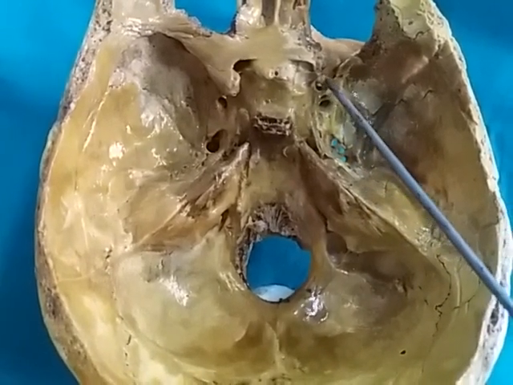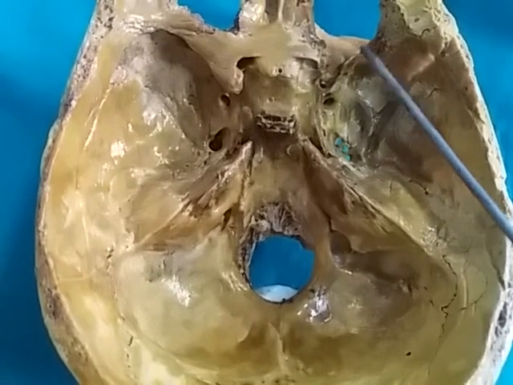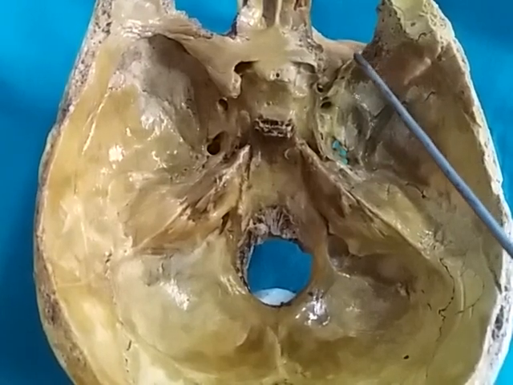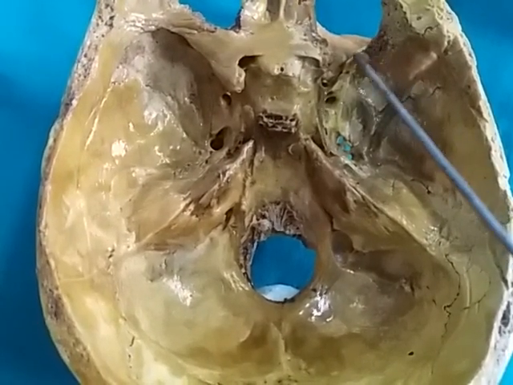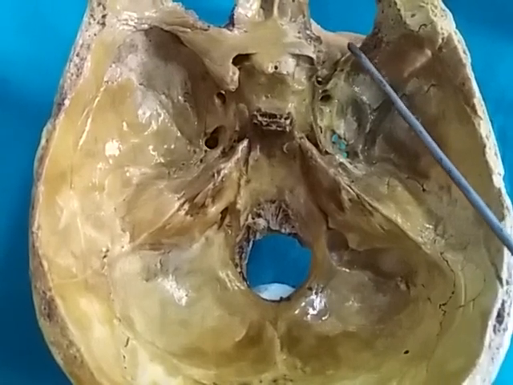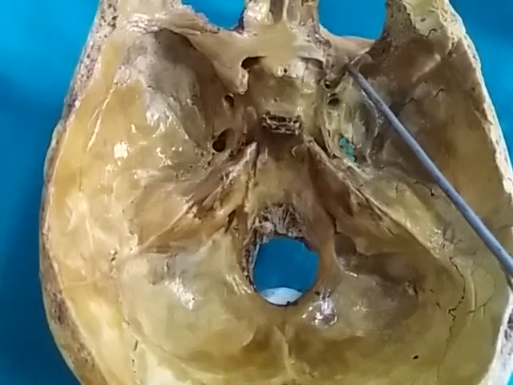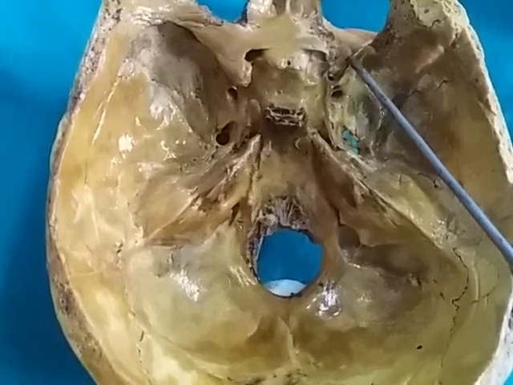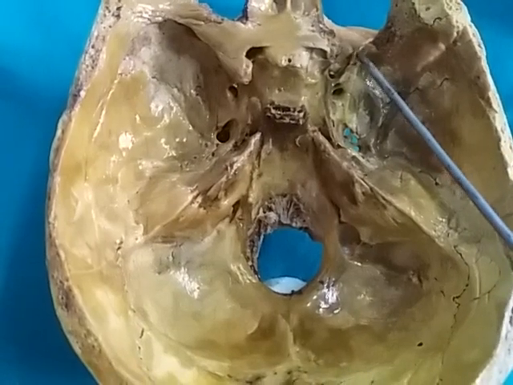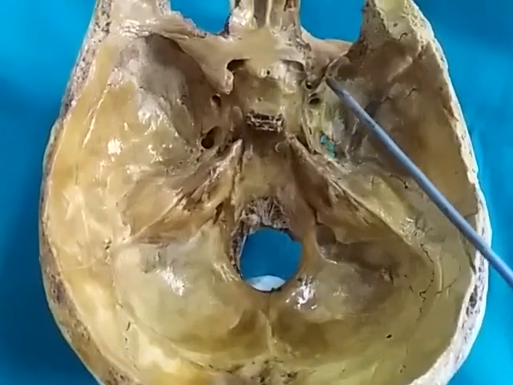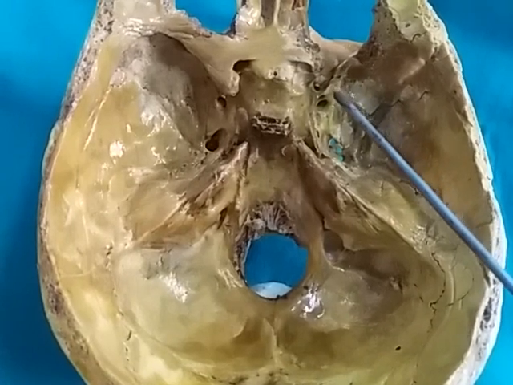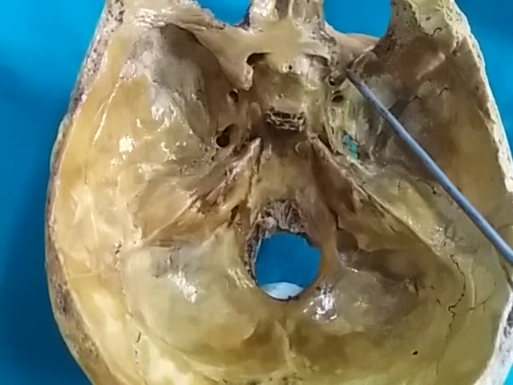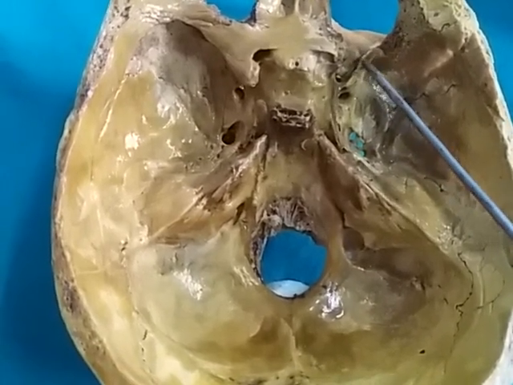The ophthalmic division again subdivides into lacrimal, frontal, and nasociliary, in which the lacrimal and frontal nerves are located in the lateral compartment of the superior orbital fissure here, and the nasociliary nerve is located in between the superior and inferior divisions of the oculomotor nerve here in the intermediate compartment. So the nasociliary nerve is located in the intermediate compartment. Then the sixth cranial nerve is the abducent nerve, which is located in the intermediate compartment again, of the superior orbital fissure.